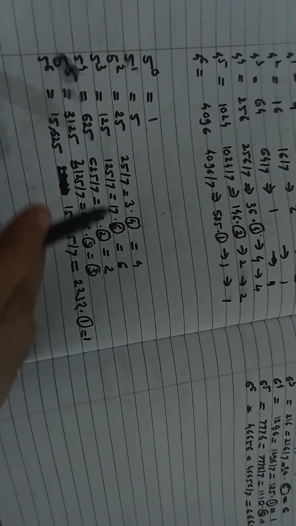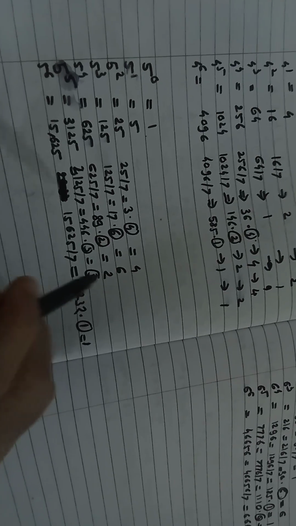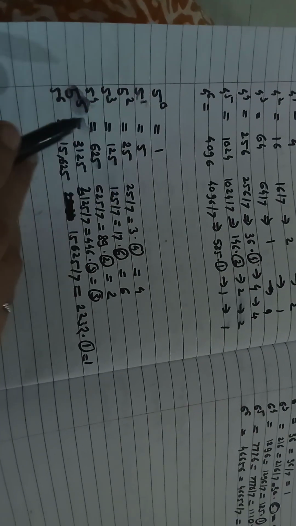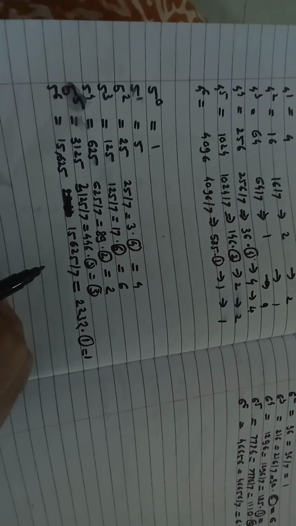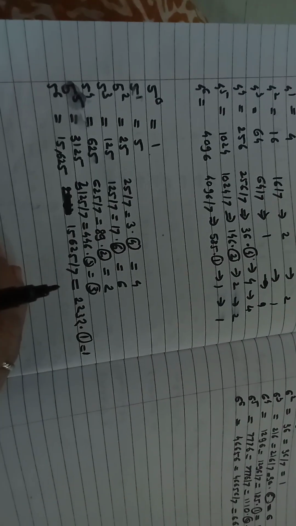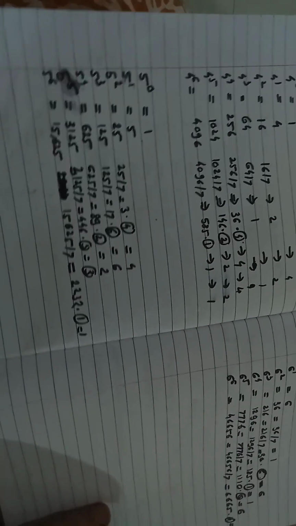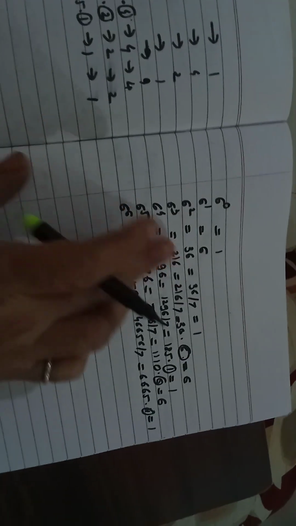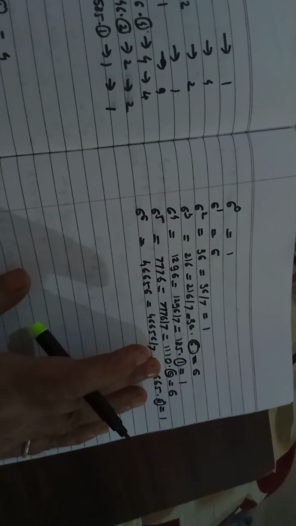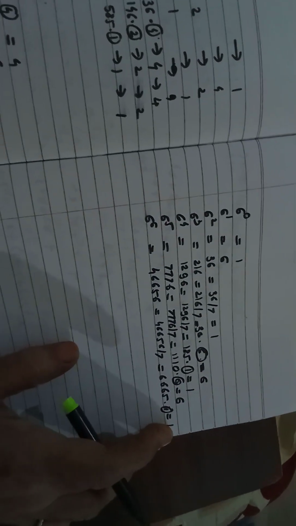That means all the elements 1 2 3 4 5 6, all the non-zero elements, can be represented by powers of 5. So 5 is the primitive element for Galois field 7. Now for 6, 1 6 1 6 1 6 1. So 6 cannot be the primitive element because all the elements like 1 2 3 4 5 6 cannot be represented by powers of 6.